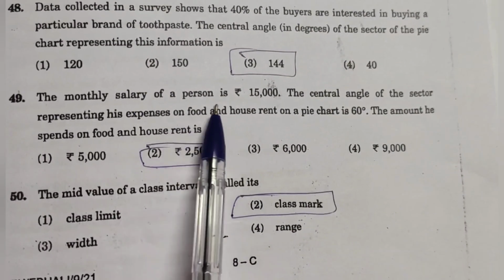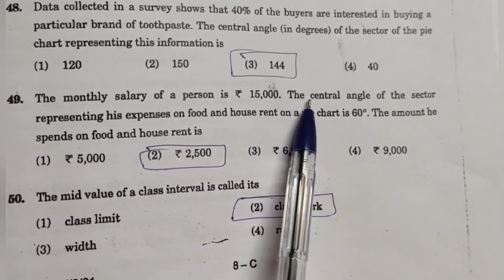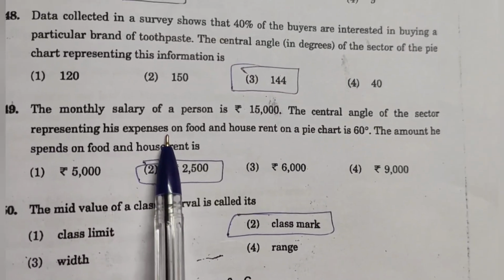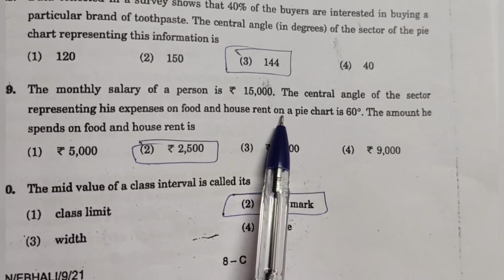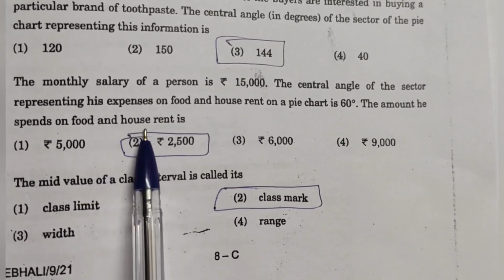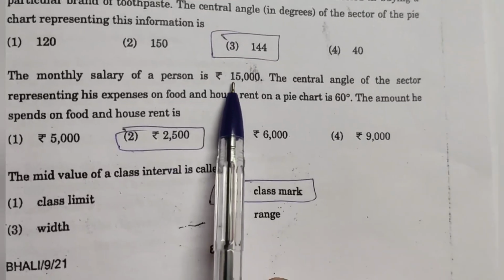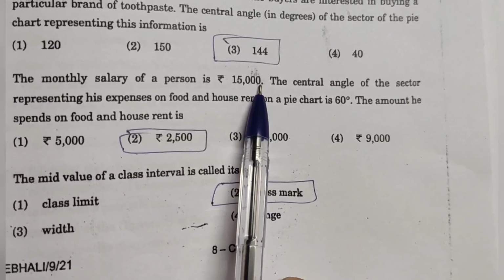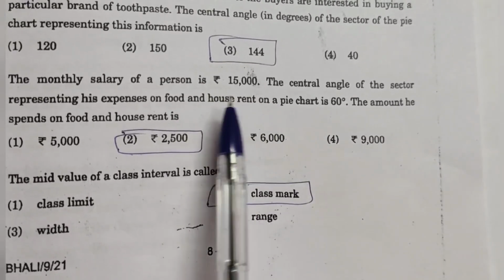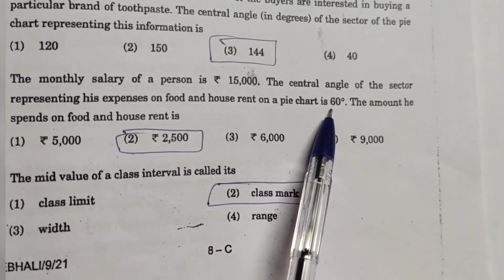The monthly salary of a person is 15,000. The central angle of the sector representing his expenses on food and house rent on a pie chart is 60 degree. The amount he spends on food and house rent is dash. In the pie chart, food and house rent represents 60 degree.